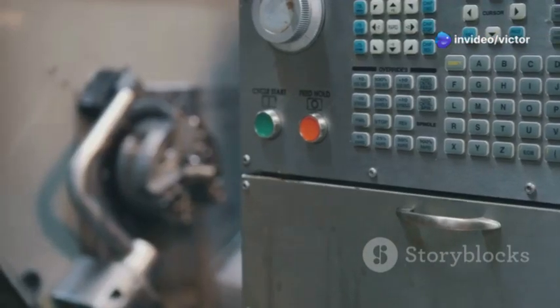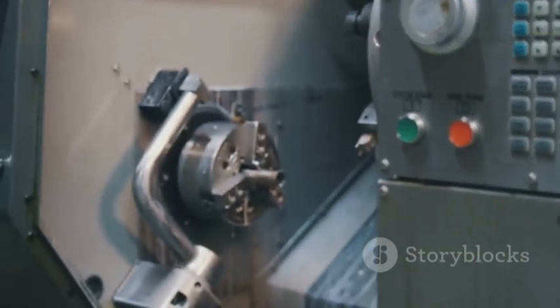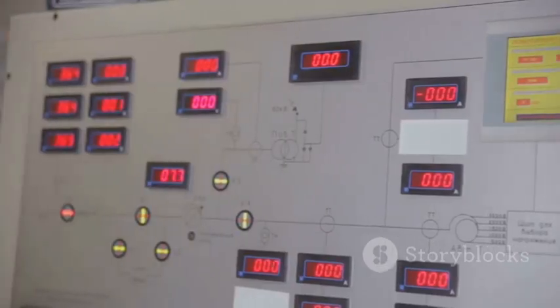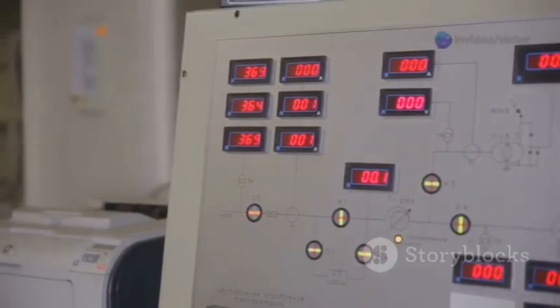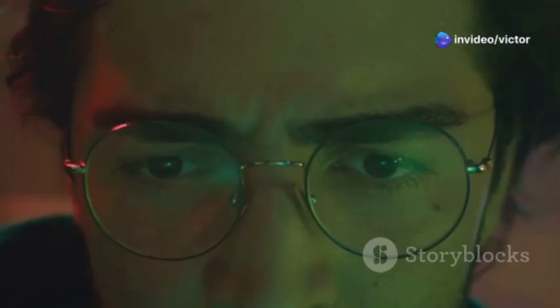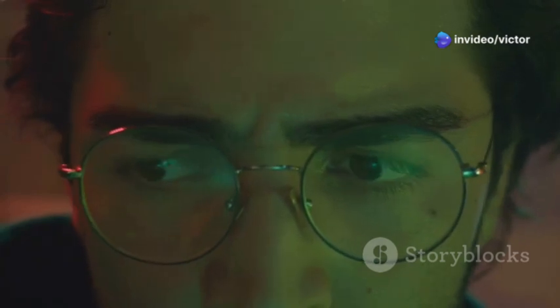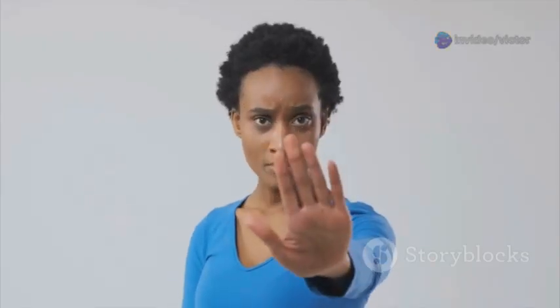Another type of physical hacking tool is programmable ICS devices. These are industrial control systems used in critical infrastructure like power grids and water treatment plants. Now I know what you're thinking, Linus, why are we talking about hacking power grids? Don't worry, I'm not going to teach you how to cause a blackout.